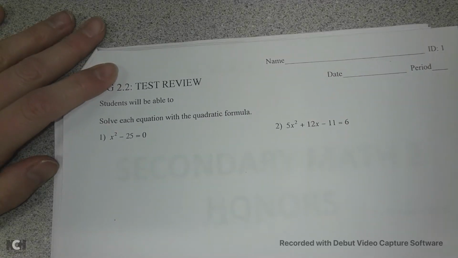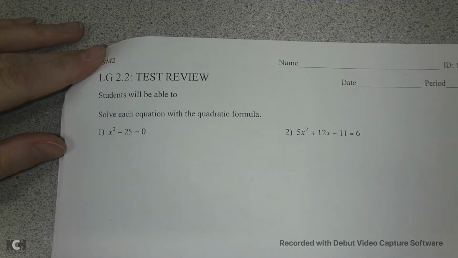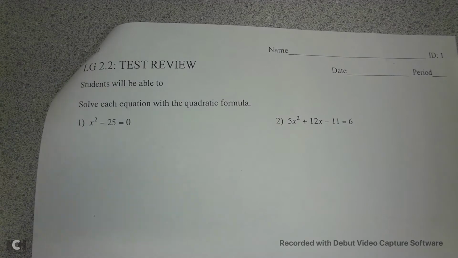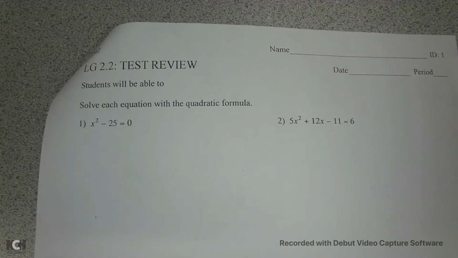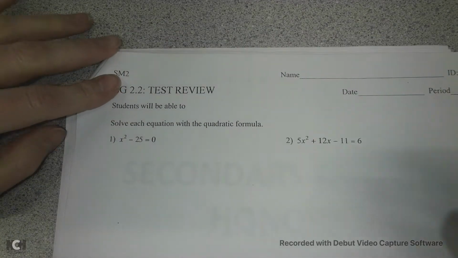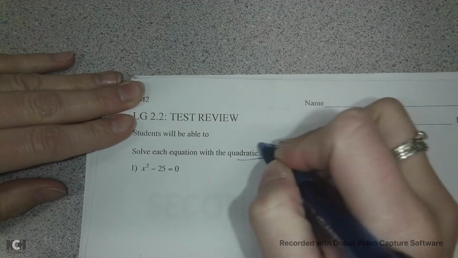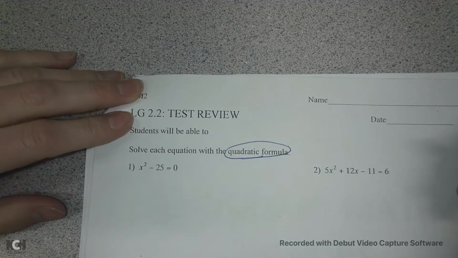Hey guys, so today we are going to be doing our test review. You're going to have a test in 2 days, so not tomorrow but the next time we have class, okay? So remember, for this you have to use the quadratic formula. If you use anything besides the quadratic formula, it will be wrong.